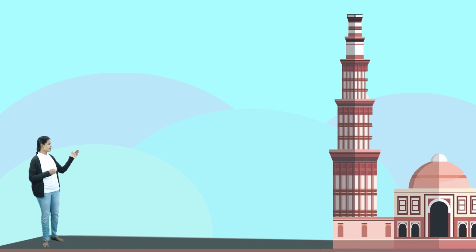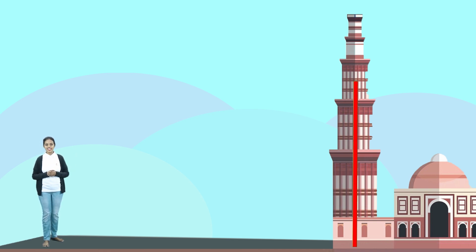Now, here you can see the beautiful Qutub Minar. Can you tell me what is the height of Minar? It is difficult, right? In this case, trigonometry will help us to know the height of Qutub Minar. By looking at the top of the Minar, a right angle triangle can be imagined to be made from the surface.